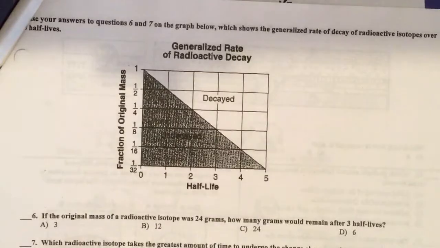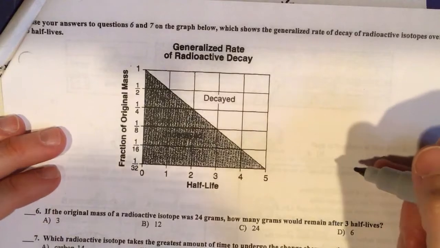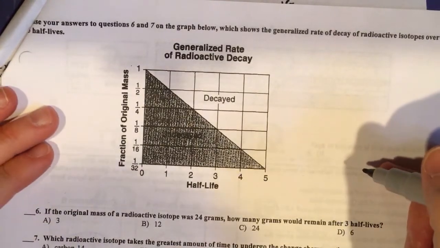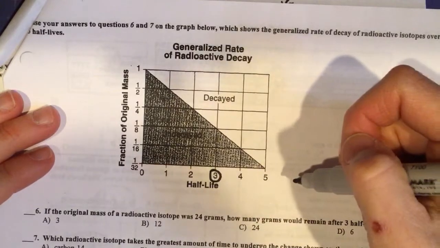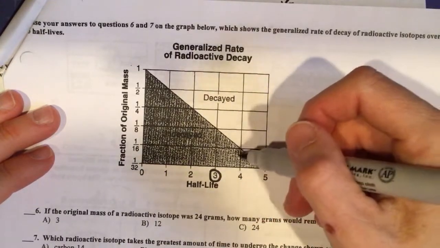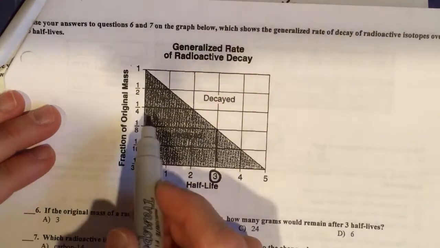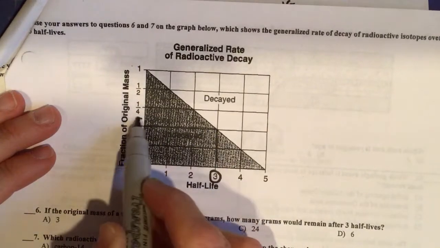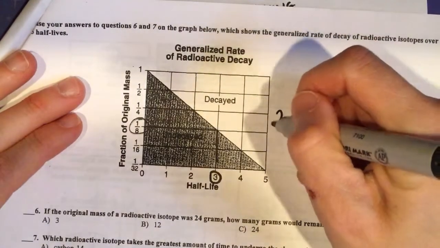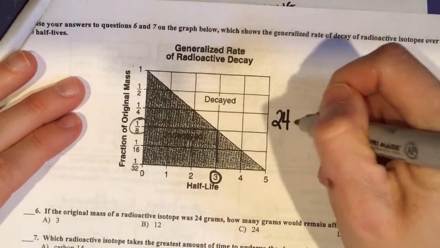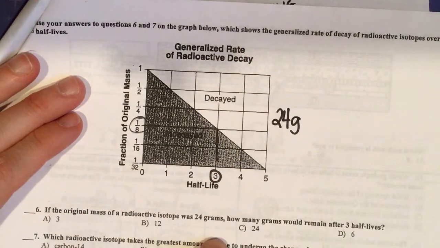Number 6, if the original mass of radioactive isotope was 24 grams, how many grams would remain after 3 half-lives? Okay, so after 3 half-lives, you would have 1/8 of the original mass. An easier way of doing this would say, okay, 24 grams is the original mass.